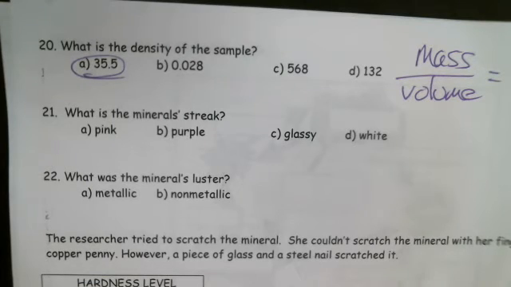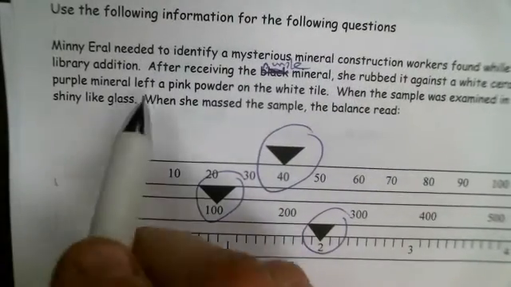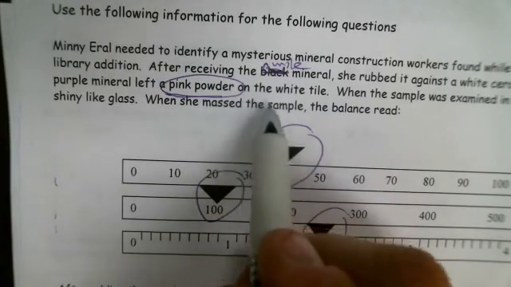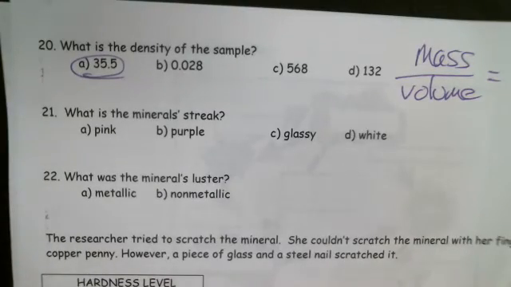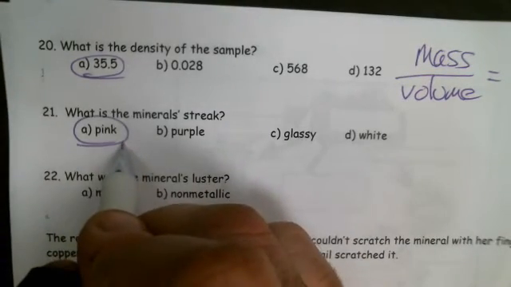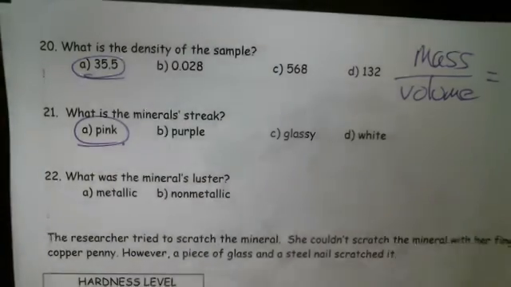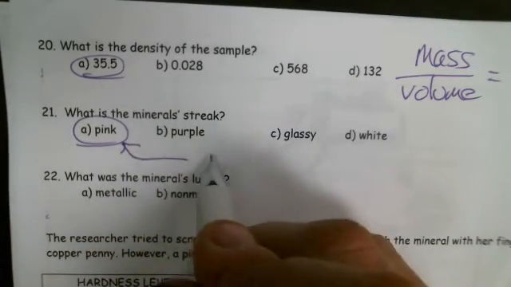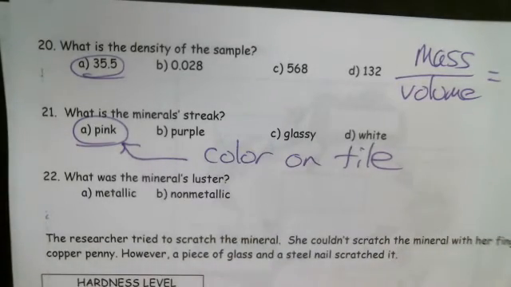Number 21. What is the mineral's streak? Looking back at our story, it says that the purple mineral left a pink powder on the white tile. So the pink is the color of the streak. Would you please put an arrow to the word pink and put color on tile? That's what the streak is. It's the color when you rub it on the tile.